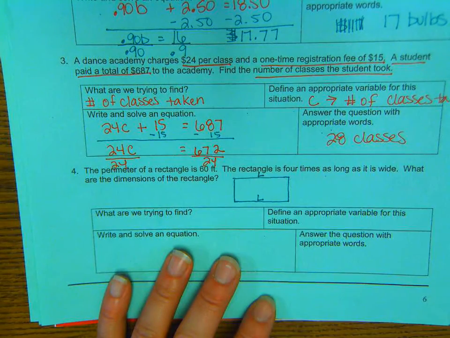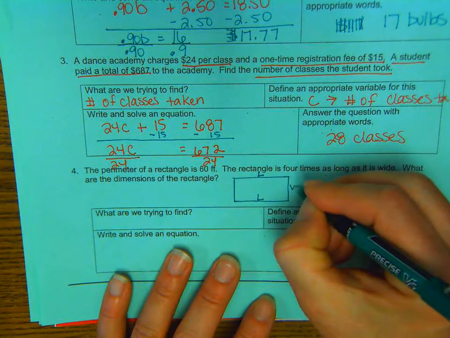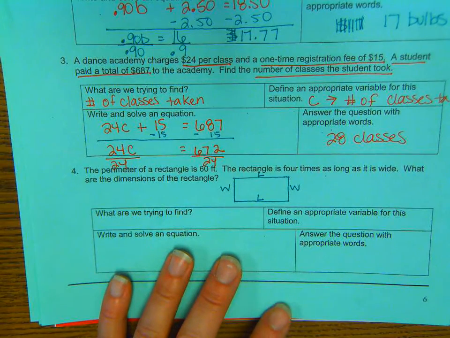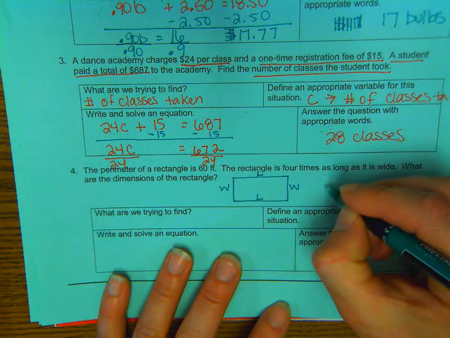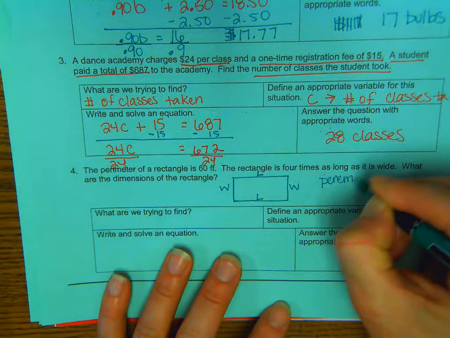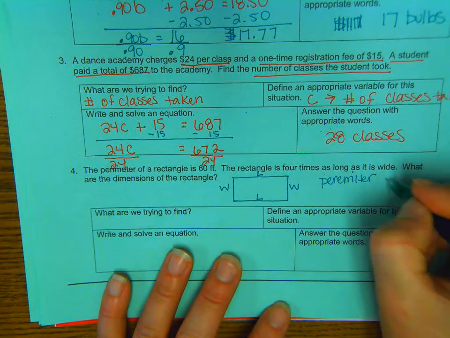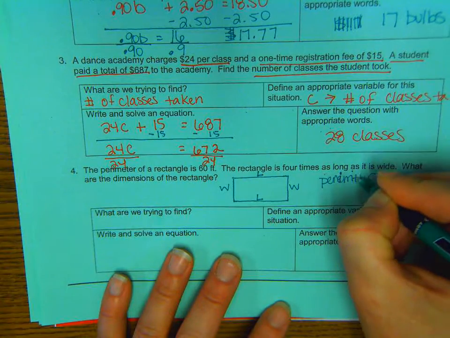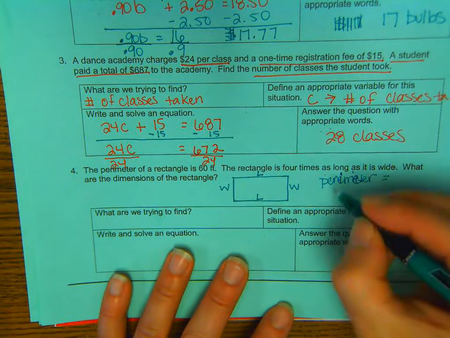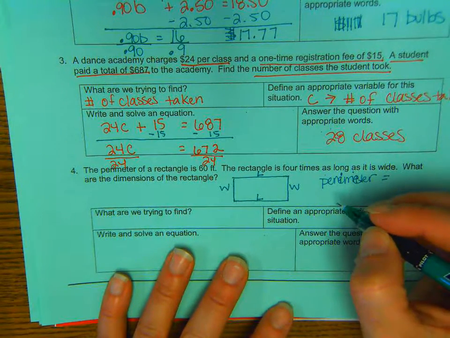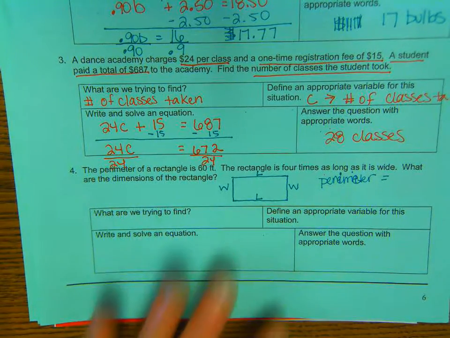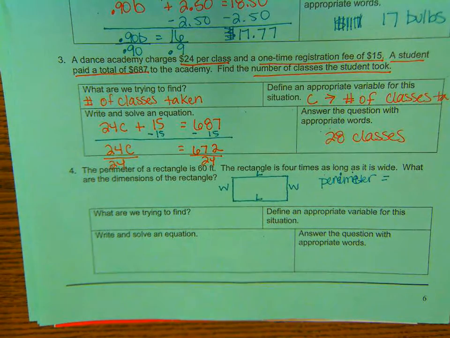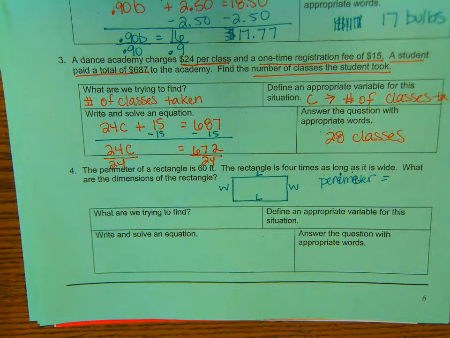And this W? And when we try to find a perimeter, perimeter equals L plus W plus L plus W. Oops, I inverted these things. You've learned this before, right? If you want to find the perimeter of something, don't we add up the sides? Okay.